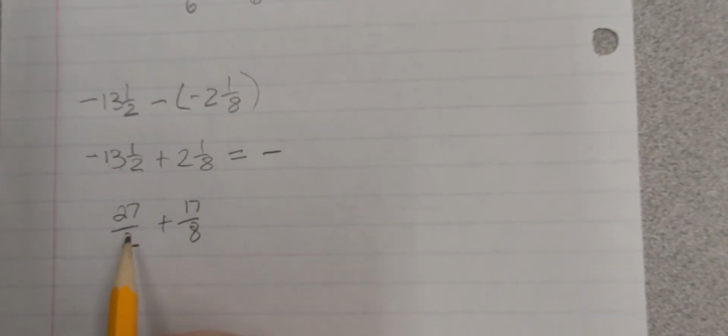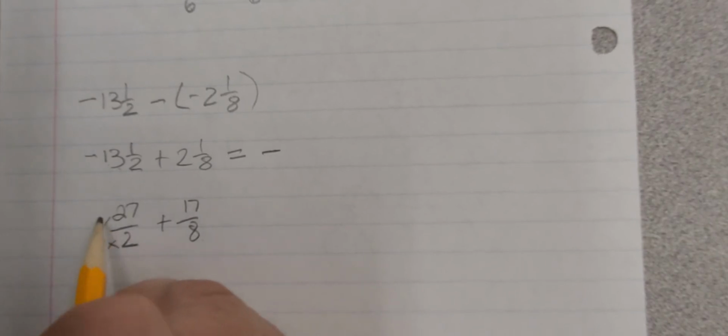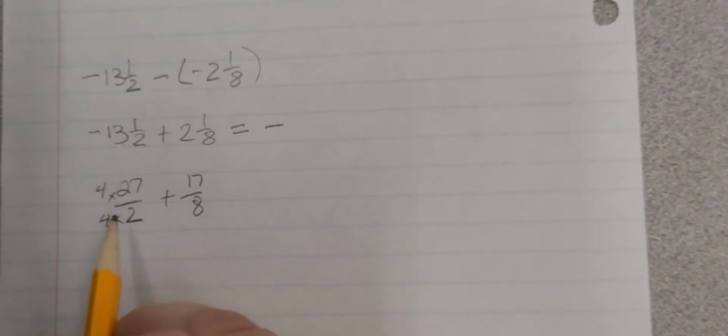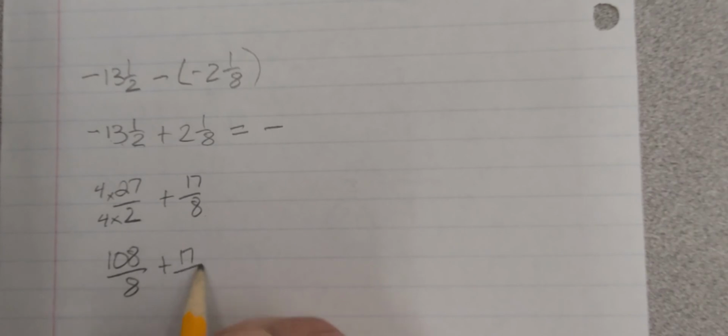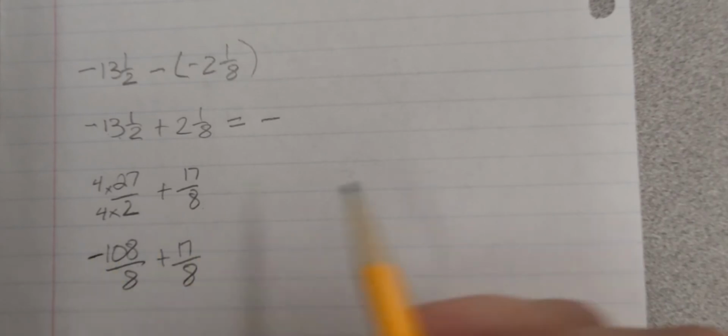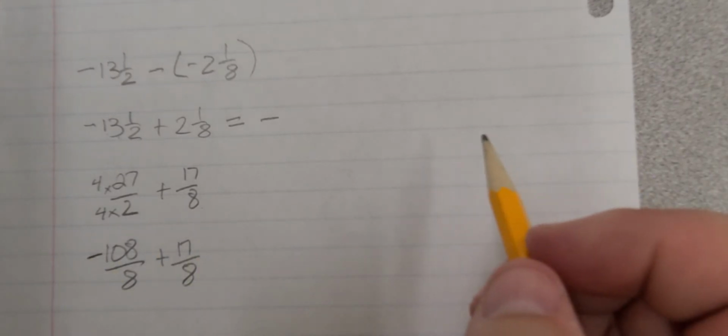But now I have to convert this to get the same denominator. Multiply both by 4. This is going to get us negative 108 over 8 plus 17 over 8. It should be negative 27 there.